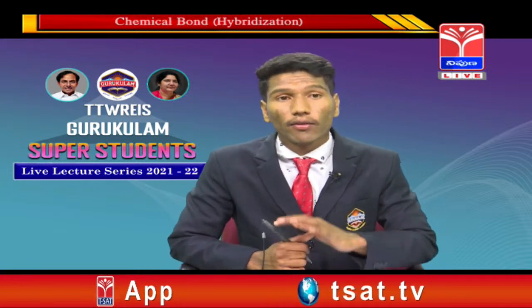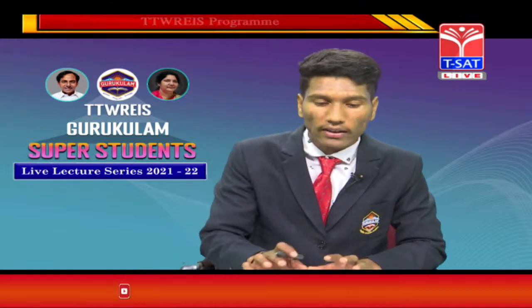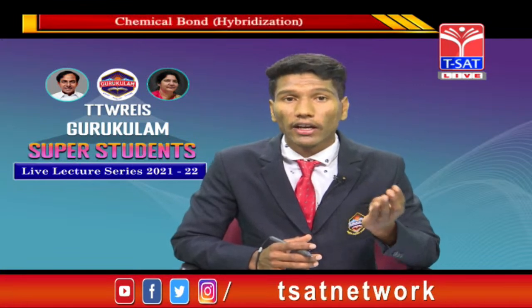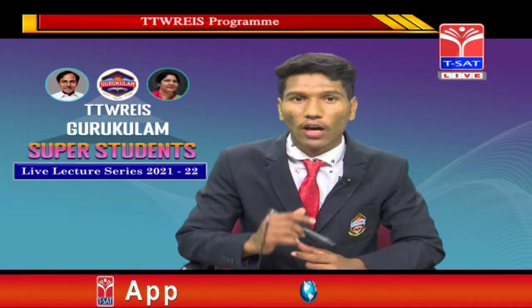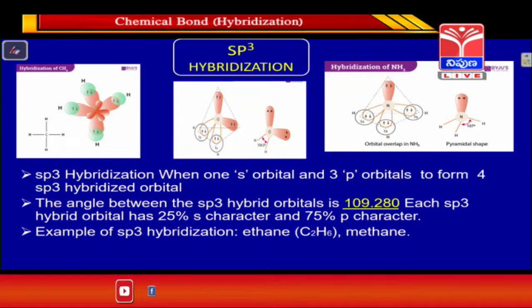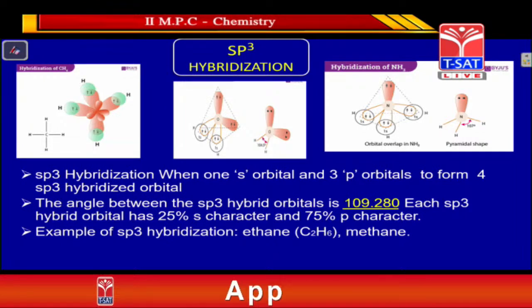In sp3 hybridization the best example is methane. Before going to sp3 hybridization, we will learn what is meant by sp3 hybridization. The intermixing of one s orbital and three p orbitals is known as sp3 hybridization. So when an s orbital and three p orbitals form sp3 hybridized orbitals, four orbitals are hybridizing.